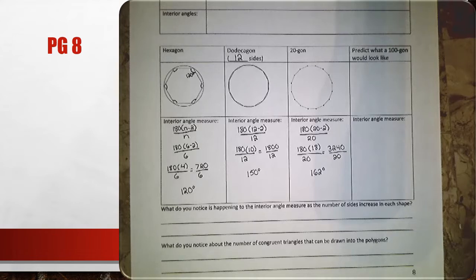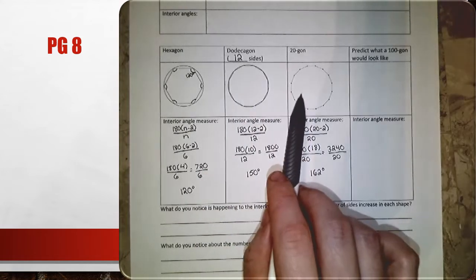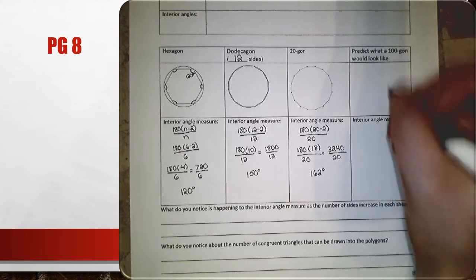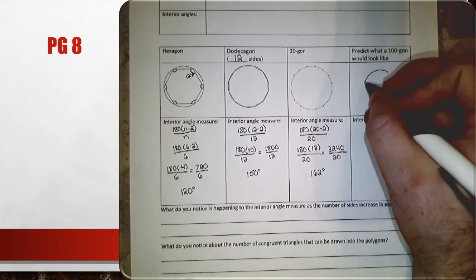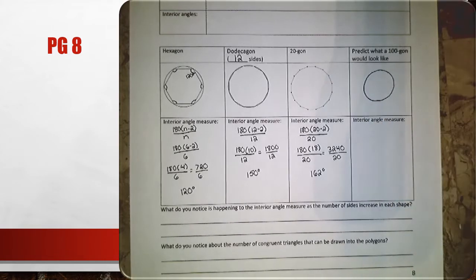The next one is saying predict what a 100gon would look like. So if you notice, each shape is gradually looking more and more like a circle. So this one would probably look very similar to a traditional circle.